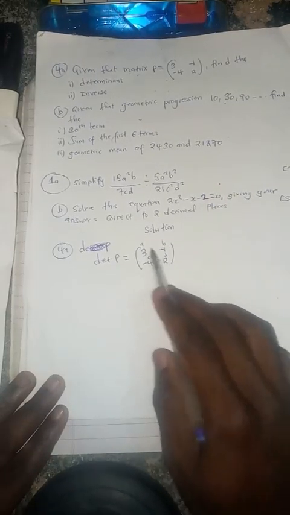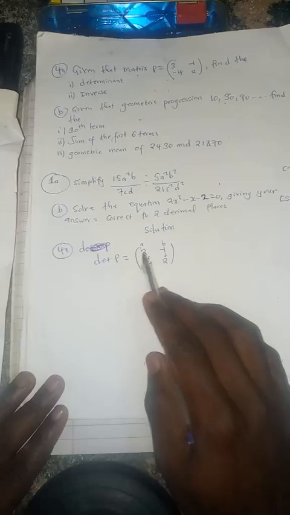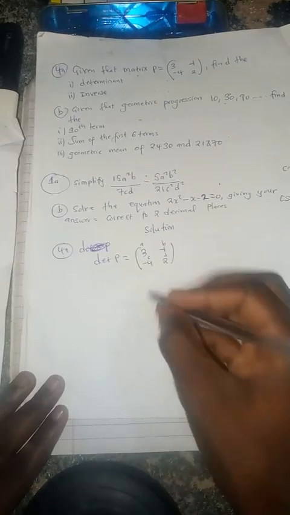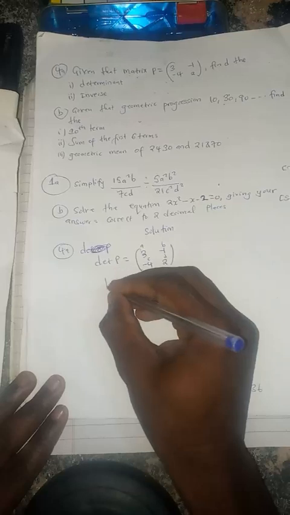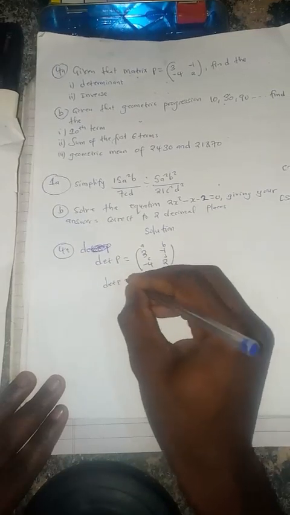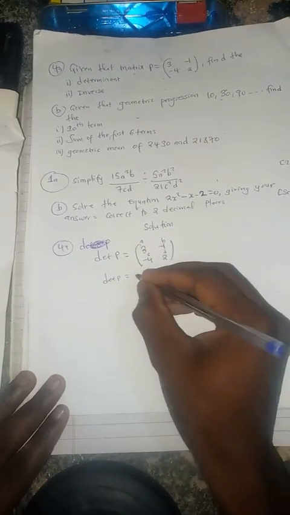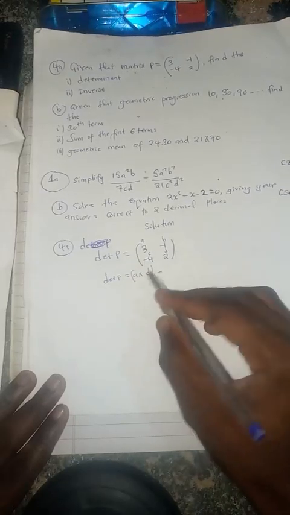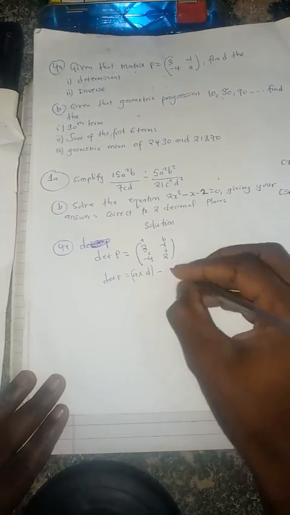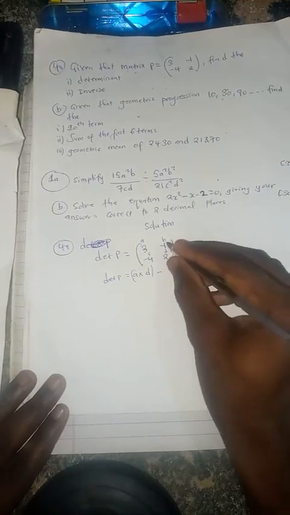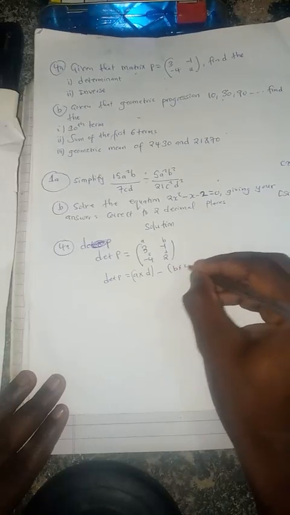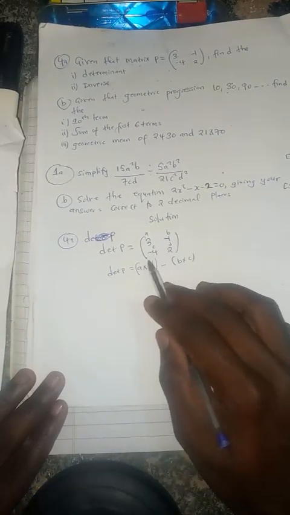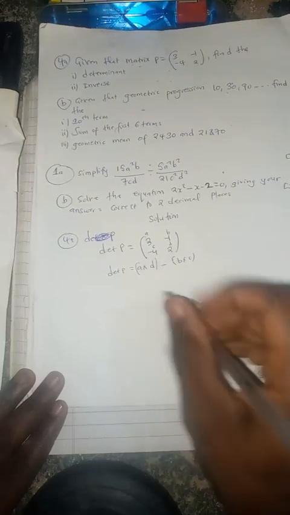Then you have to cross multiply. You have to do 3 times 2 and -1 times -4. That's the first step you're going to do. So the determinant of P is equal to A times D, open and close bracket, minus B times C. You've seen what I've done? For now, I'll just be replacing the numbers.